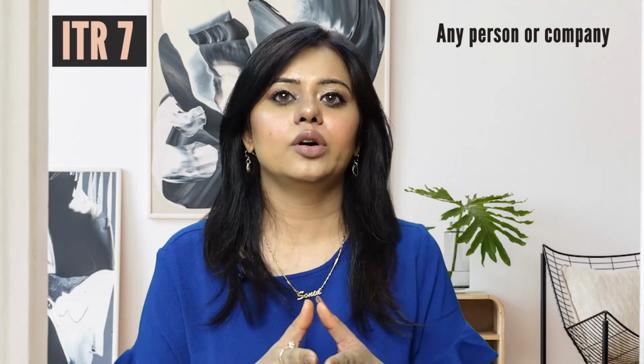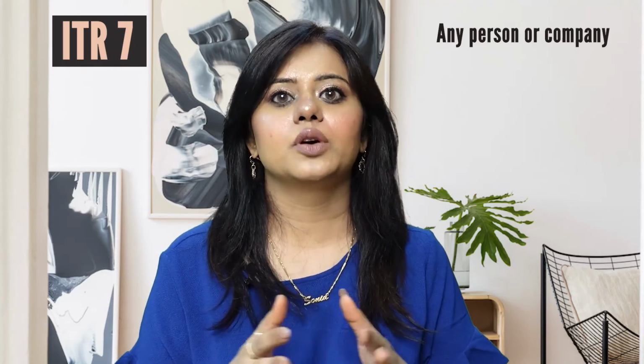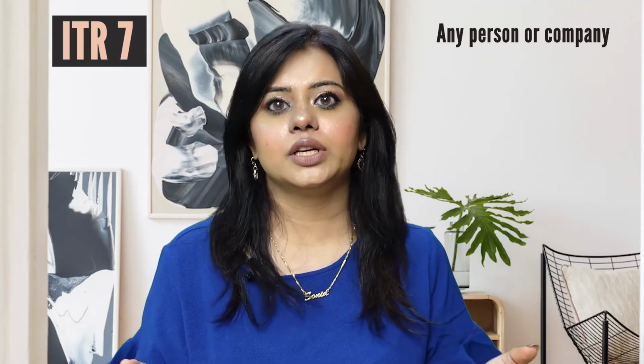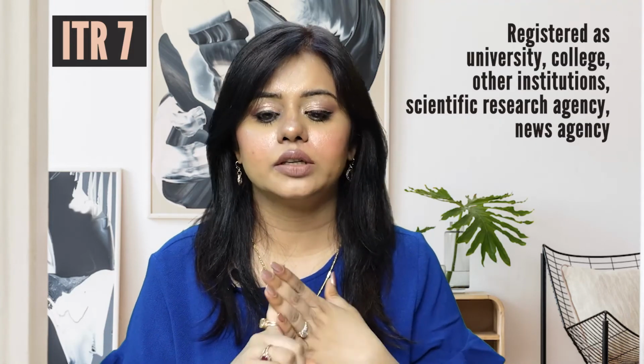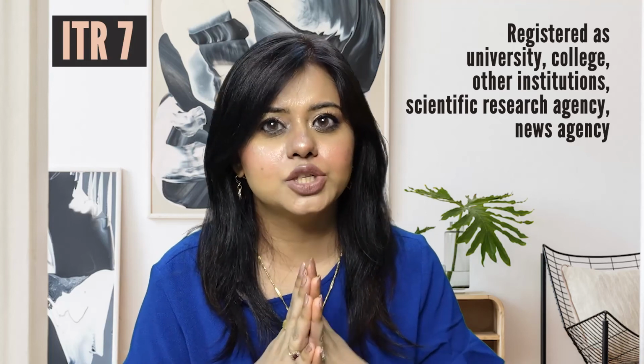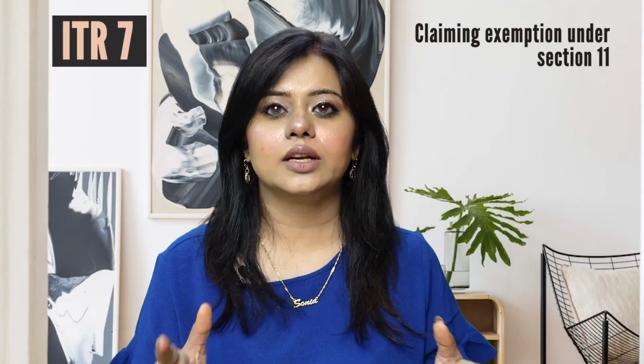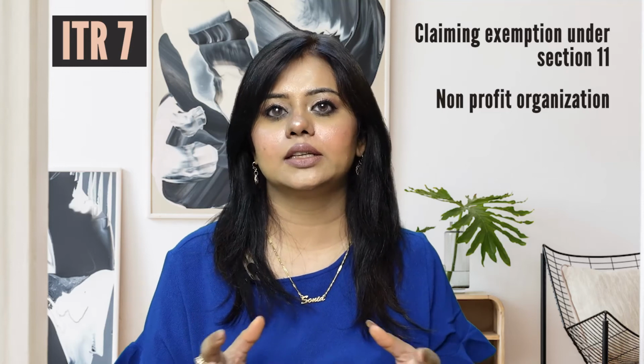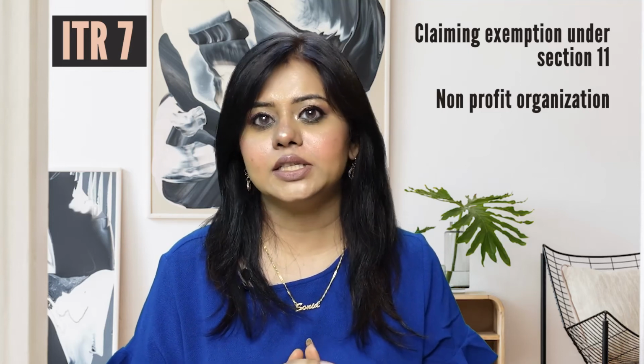Now with this, let's come to ITR-7. So ITR-7 is applicable for any person or company who's deriving its income from property which is held for charitable or religious purpose, or donation from political parties, or if you're registered as a university, college, other institution, scientific research agency, news agency, and things like that. So if you are claiming exemption under Section 11 of the Income Tax Act, or if you are a non-profit organization, in that case, you will have to file ITR-7.